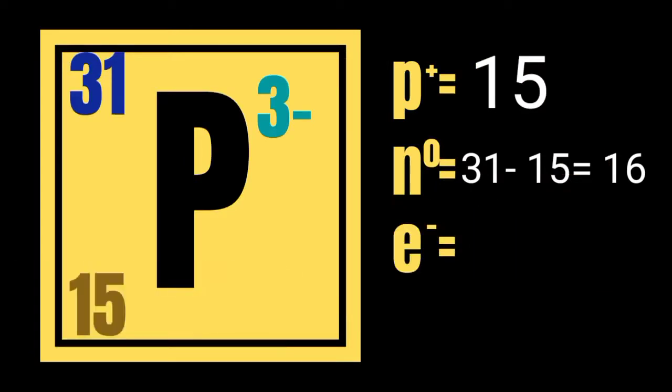In getting the number of neutrons, subtract the atomic number from the mass number. 31 minus 15 equals 16. Neutrons are 16. Electrons equal the atomic number minus the charge. Therefore, 15 minus negative 3 equals 18.